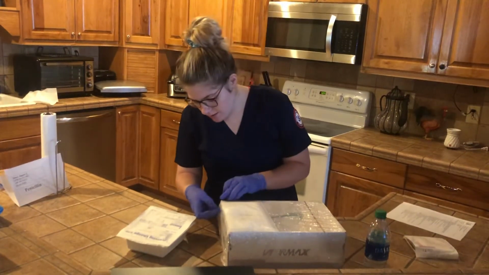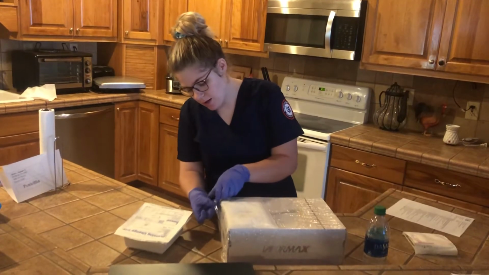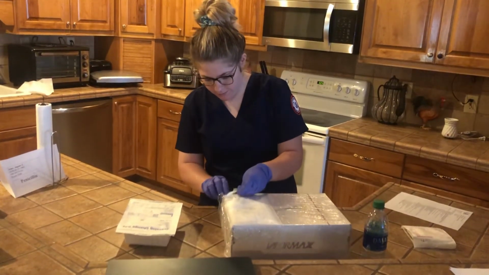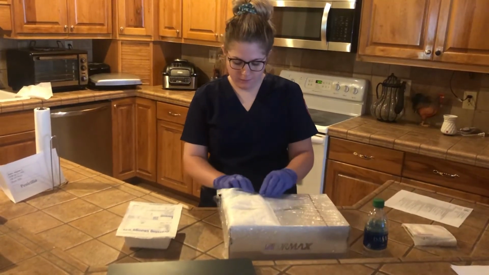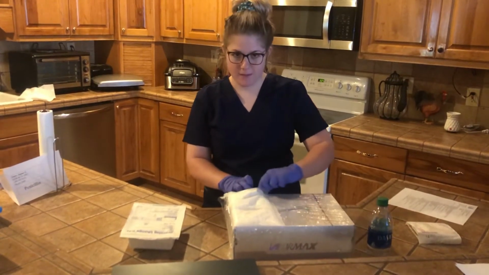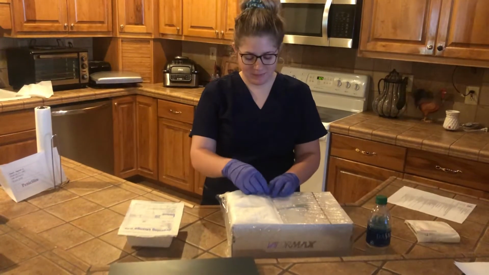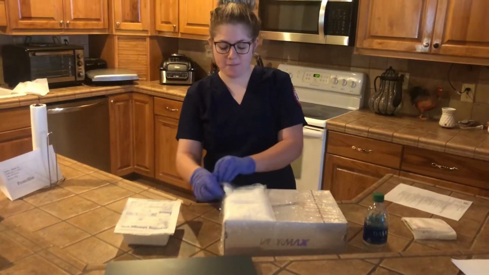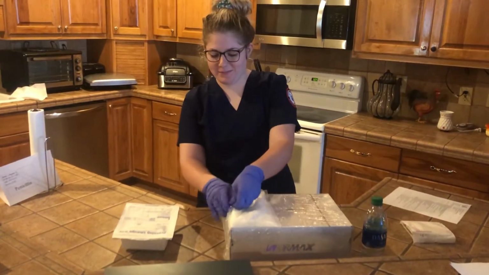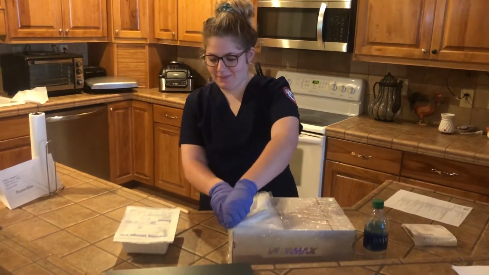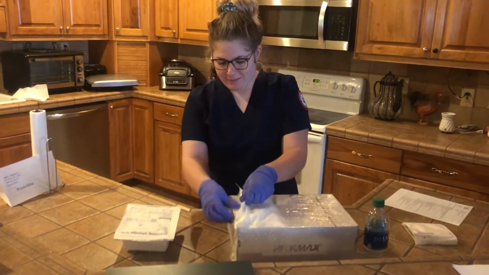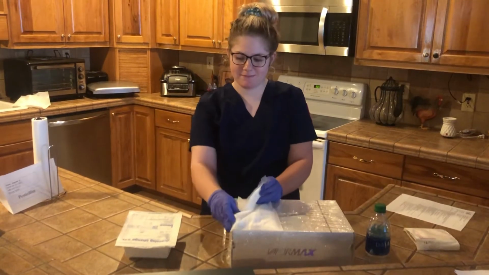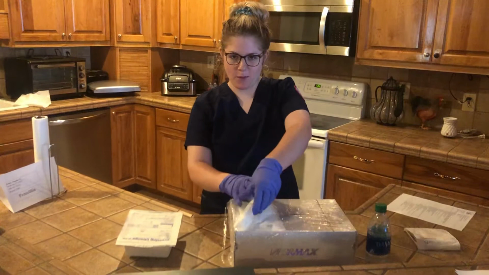I will remove the tape on the bandage, removing it away or removing it towards the wound itself. I will remove the bandage away from the patient so they cannot see.